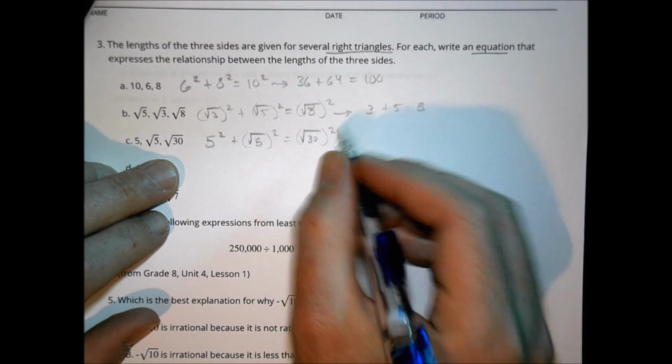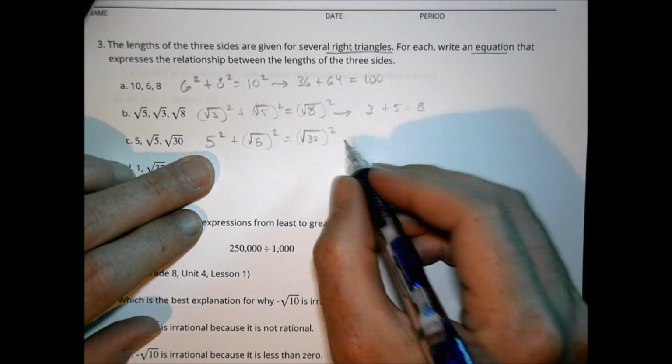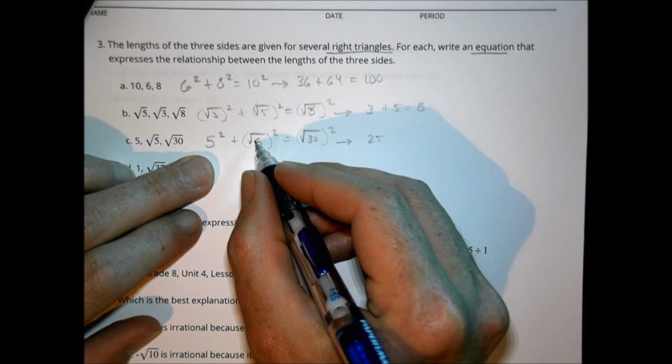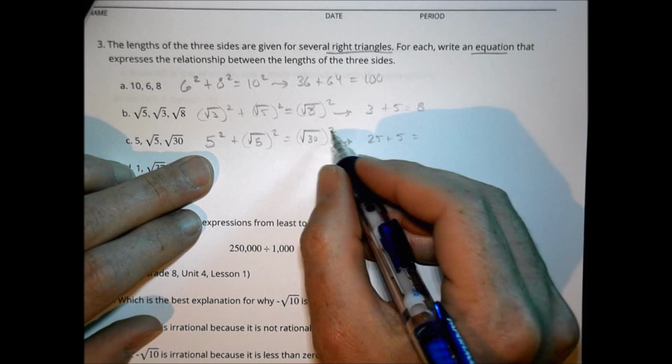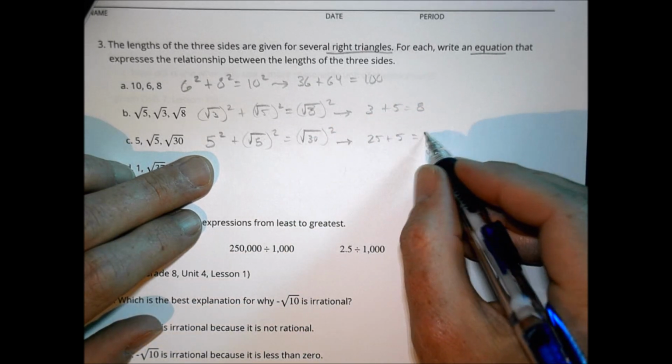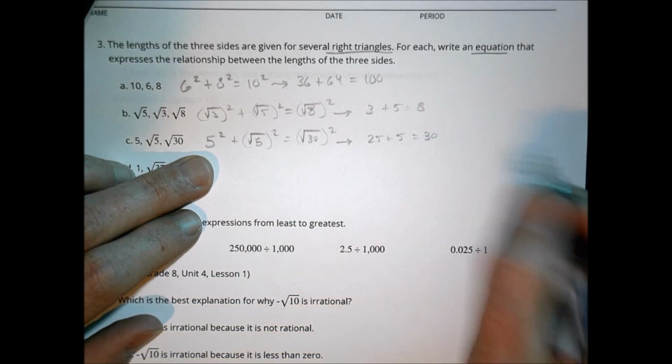Again, 5 squared becomes what? It becomes 25. Root 5 squared becomes simply 5. And then square root of 30 squared becomes simply 30. 25 plus 5 equals 30, so that's good.